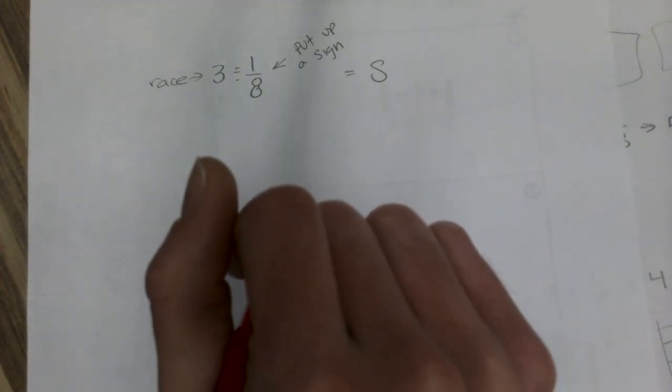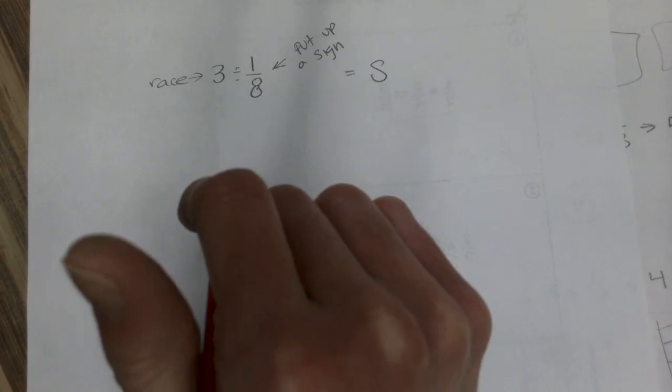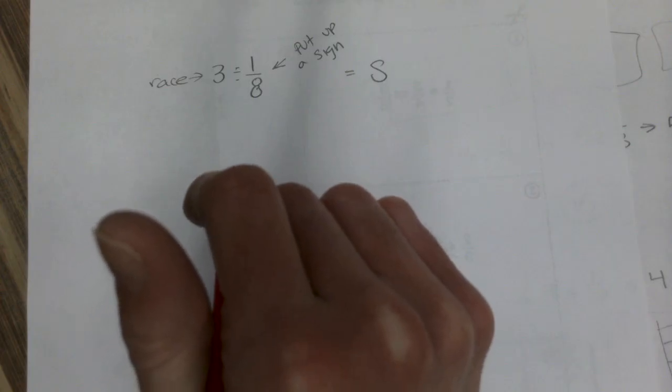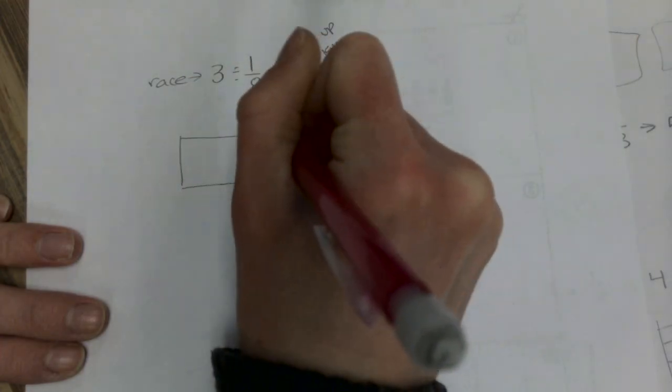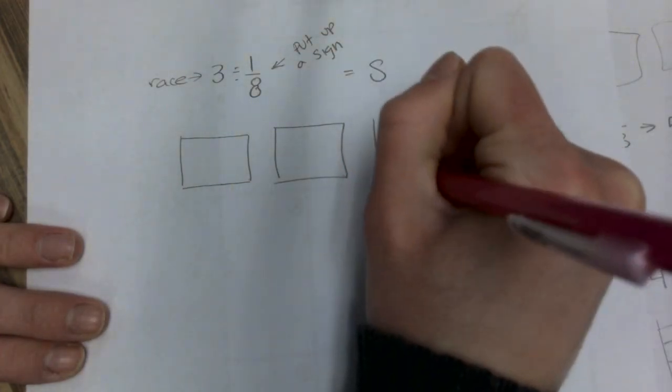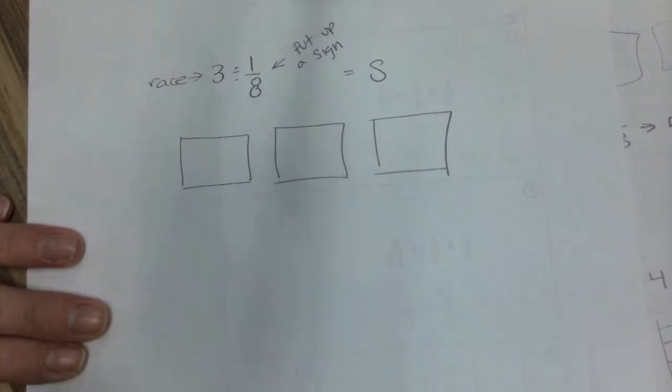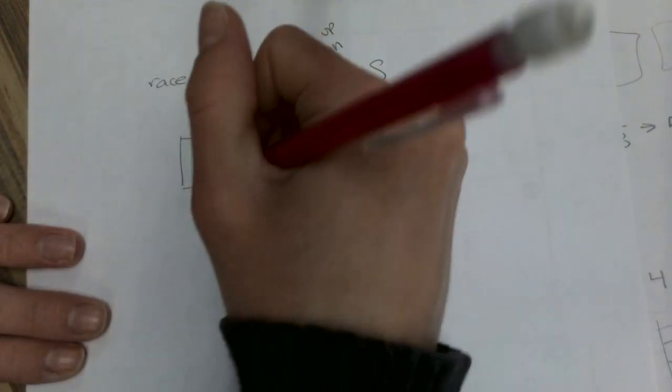Okay, Adeline, what are you thinking of there? I drew a picture and I got 24. So Adeline drew a picture. She had 3, and she split them up into 8s.